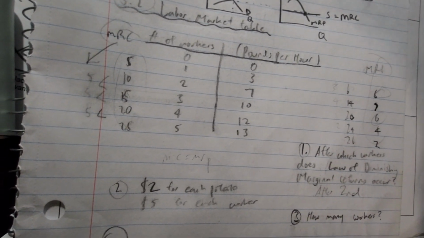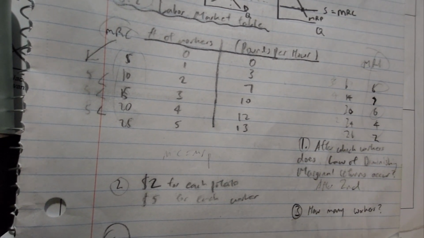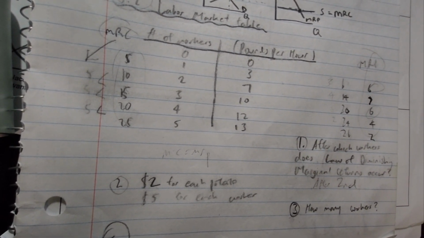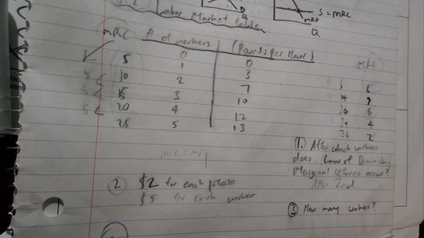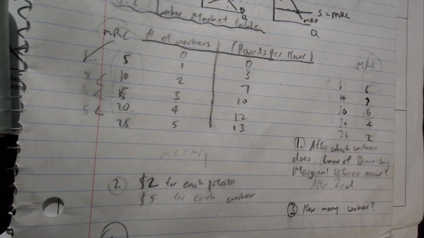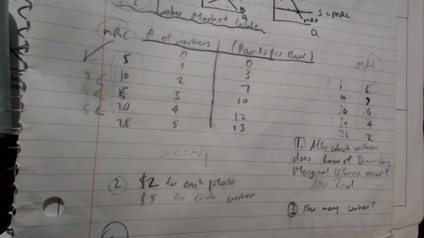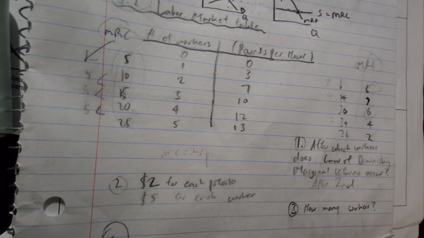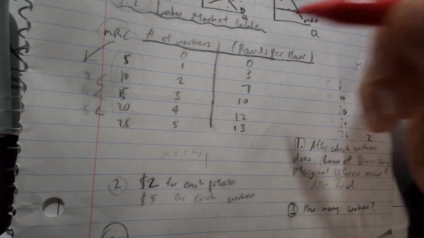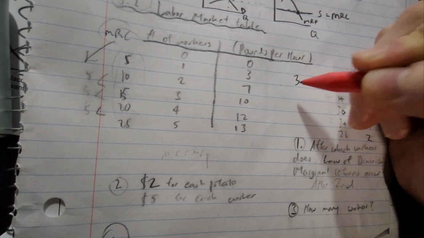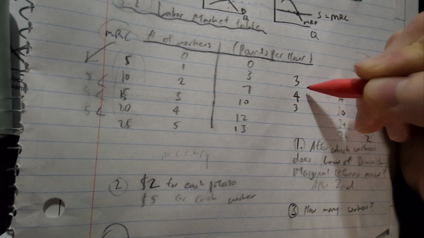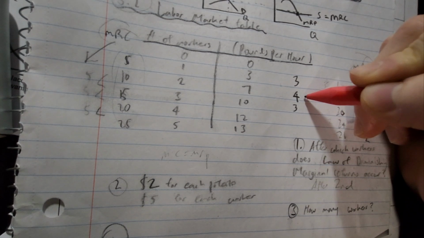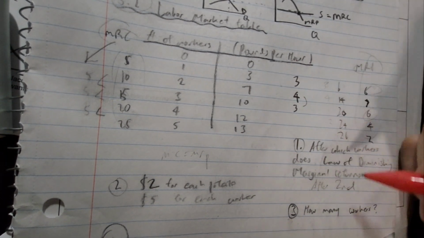For the next set of questions, we were given to analyze the table. For the first question, it asks us, after which workers does the law of diminishing marginal returns occur? The law of diminishing marginal returns is when the benefit starts to decrease. From here, we see that after the first worker, the benefit is 3, and after the second, the benefit is 4, the third, the benefit is 3, and we already see that the benefit starts to decrease after the second worker.